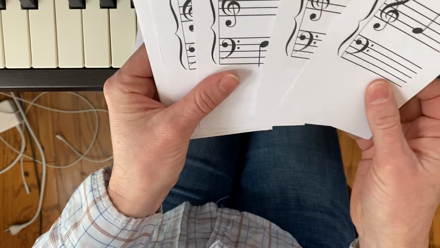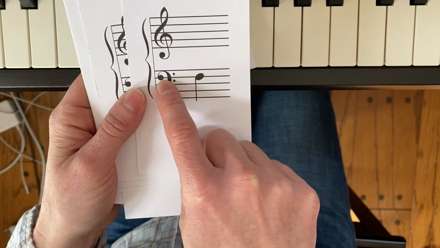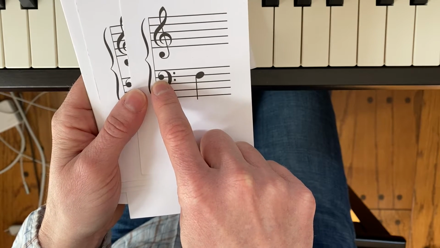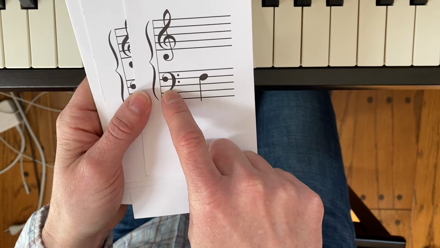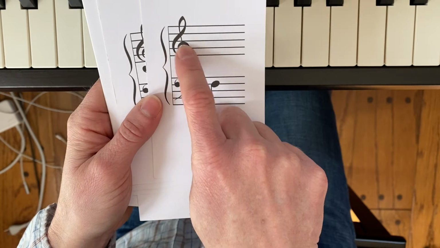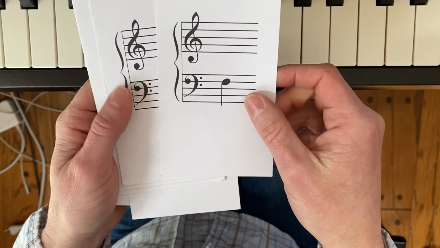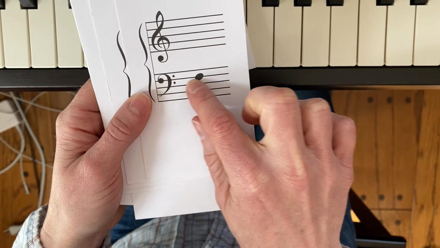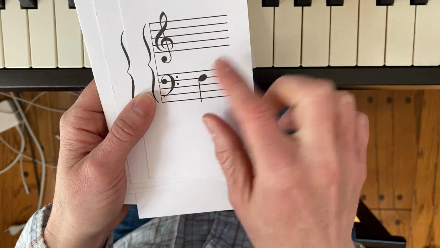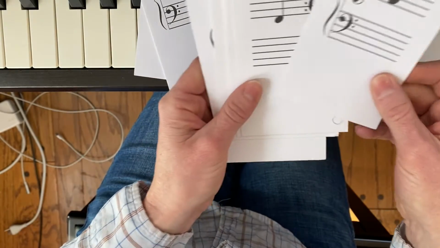Now I want you to remember this one is on the same line as this dot. If you remember what we call this clef, sometimes we call it the F clef. And this is the G clef, where the G line is in the middle of this swirl. So this one is F because it sits on the same spot as this dot in the F clef.